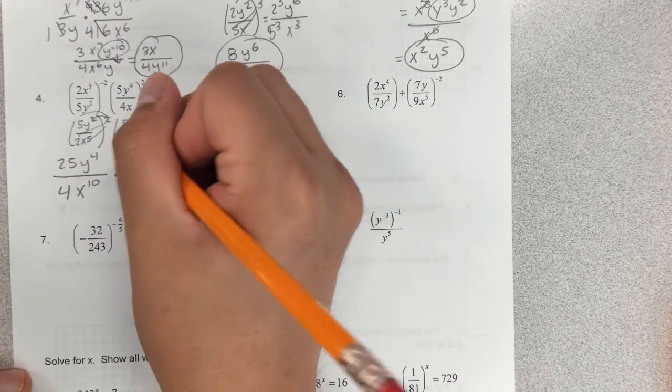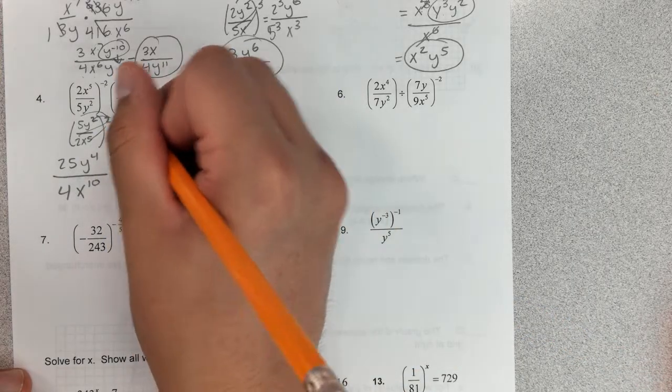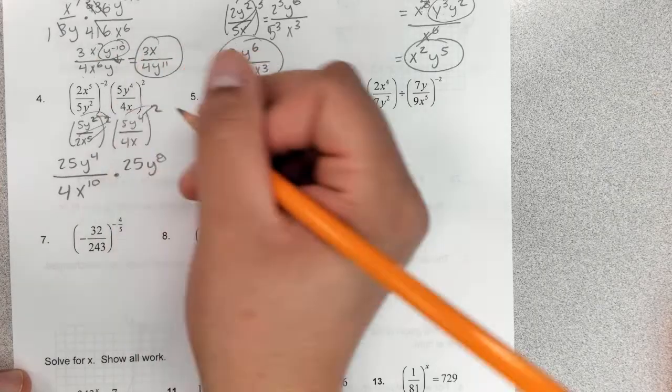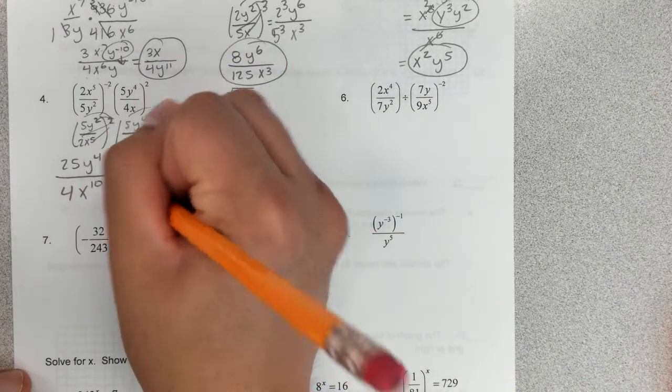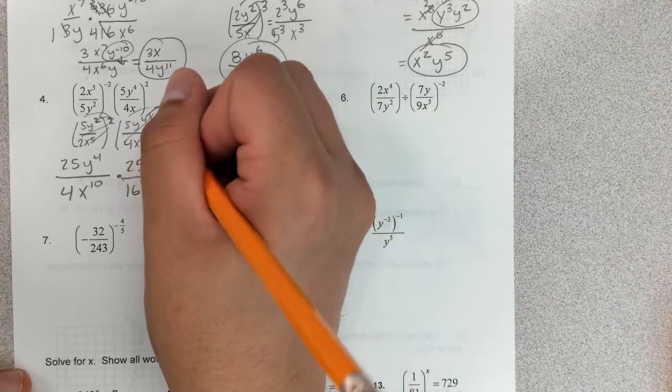Same thing here. 5 squared gives you 25. y to the 4 squared gives us y to the 8. 4 squared gives us 16. And then x squared.